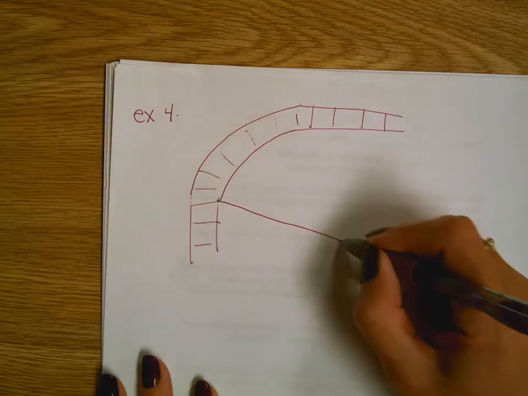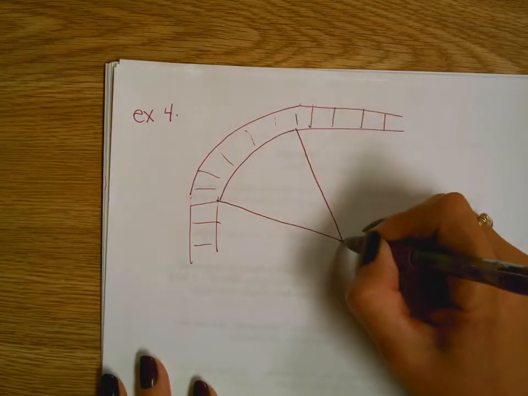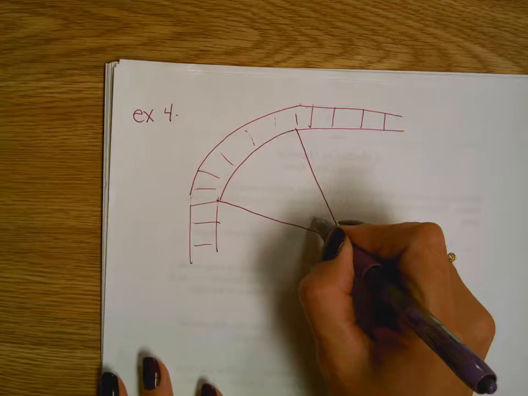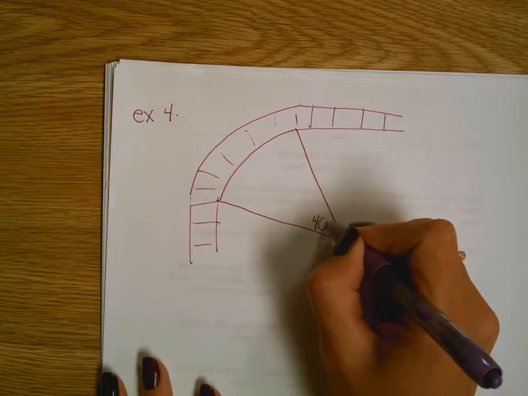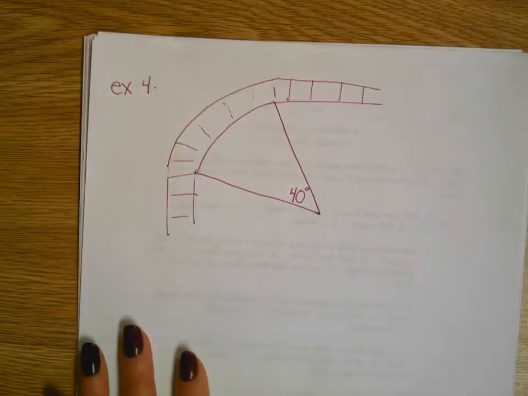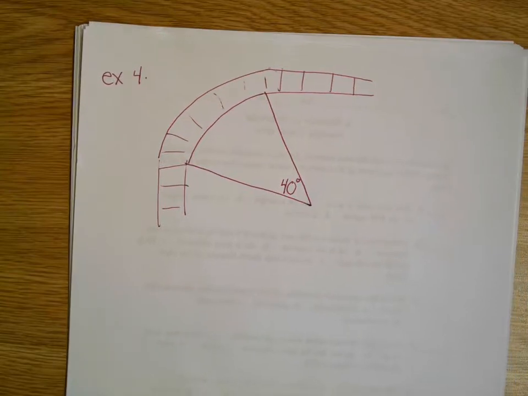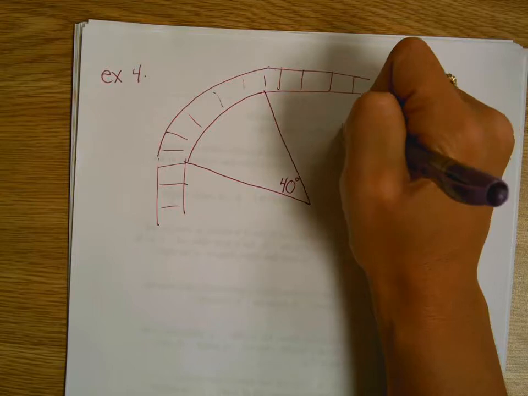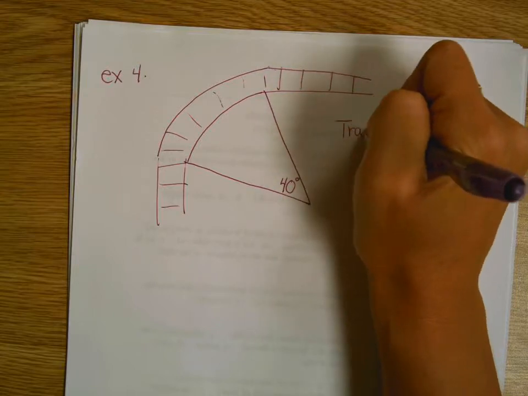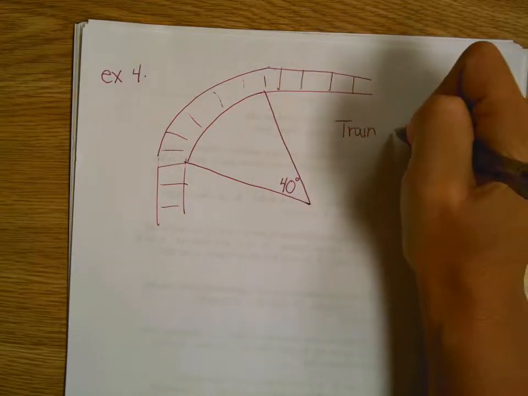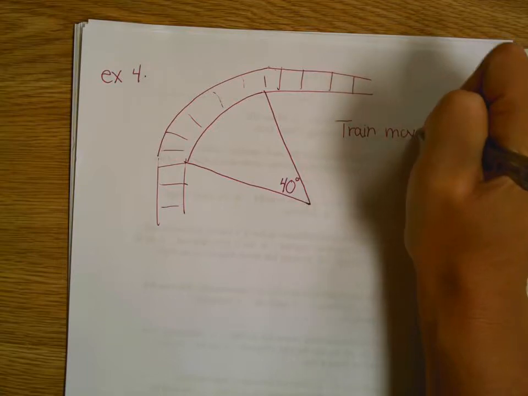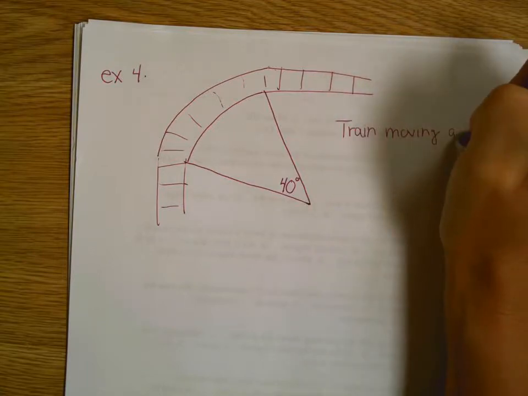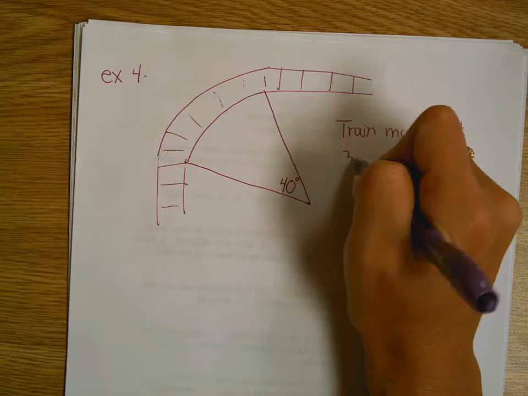Okay, but the corner is a 40-degree angle. Okay, the train is moving at 30 miles per hour.